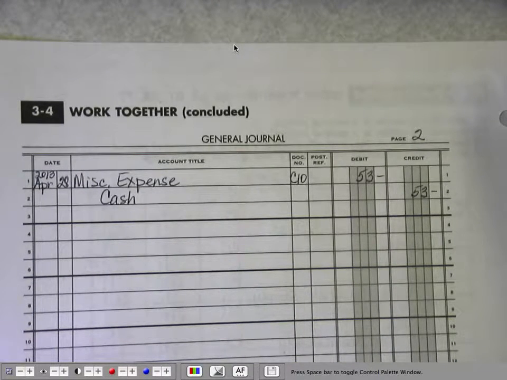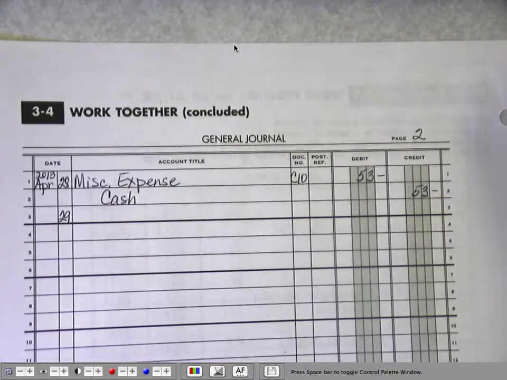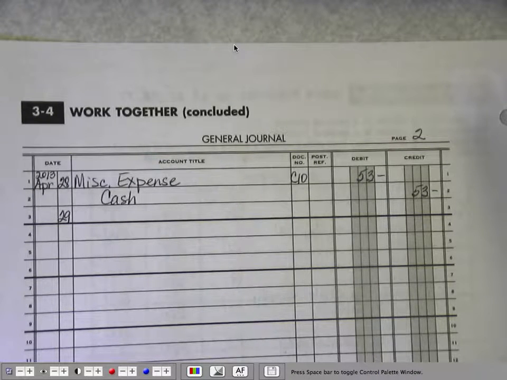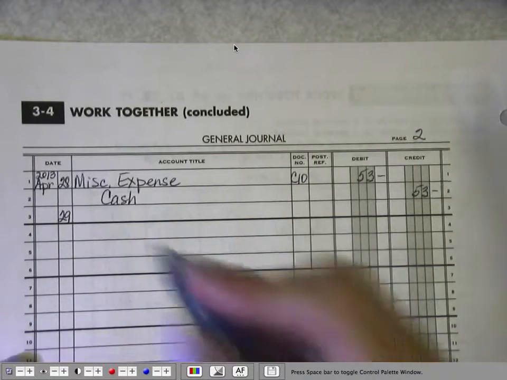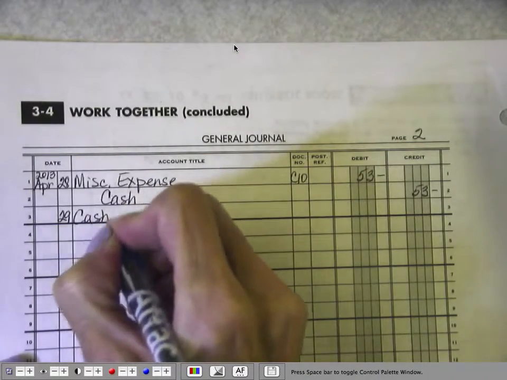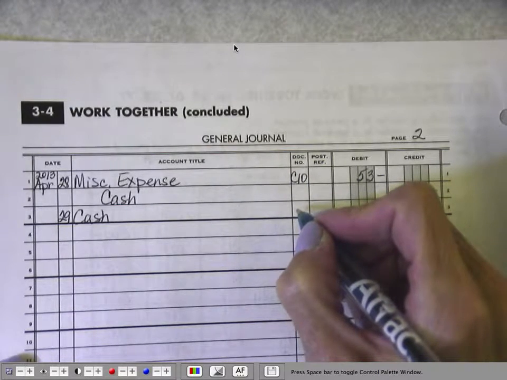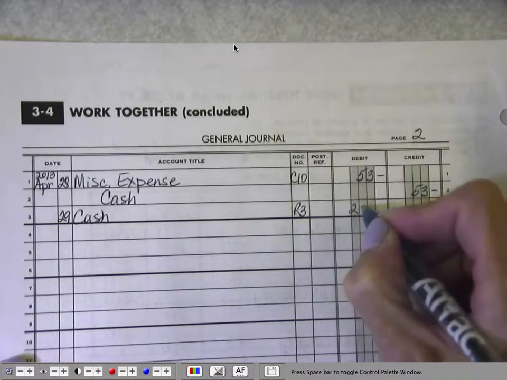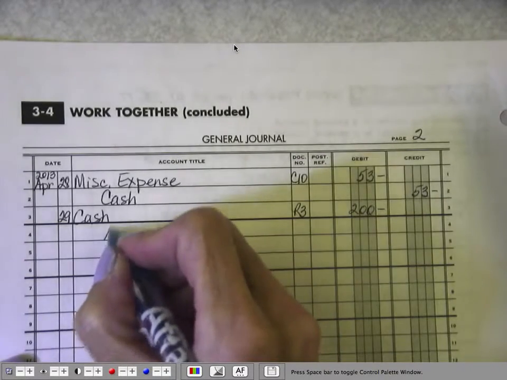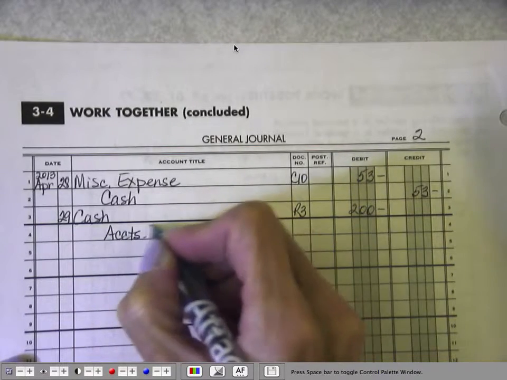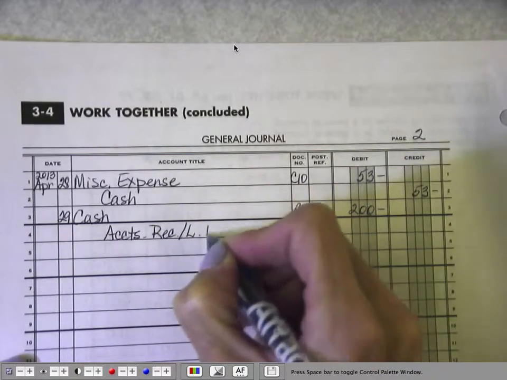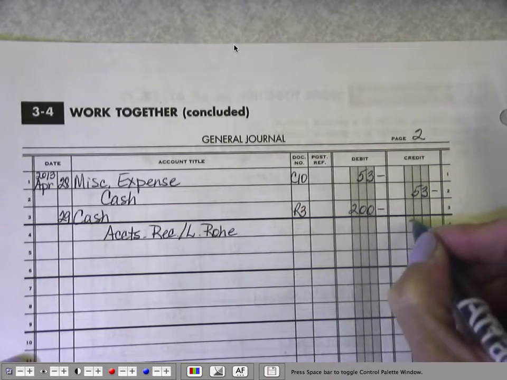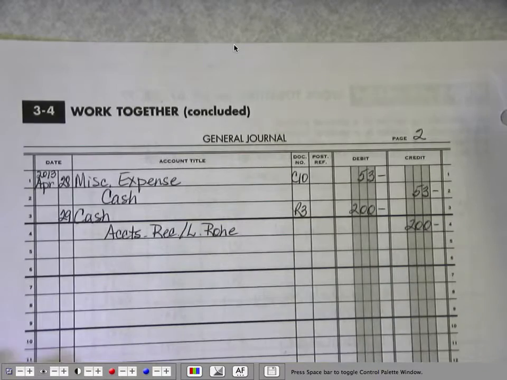On the 29th, received cash on account from L Rowe, $200, R3. So I'm going to put my date, the 29th. What are my two accounts here? Cash and accounts receivable L Rowe. Which one's getting debited? Cash. So we'll write cash on the first line. And this would be R3. And the amount is 200. And then my credit is to accounts receivable L Rowe. And I've got to be sure that I put that 200 in the credit column.